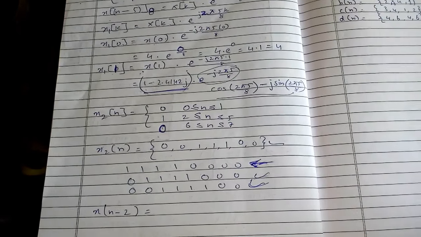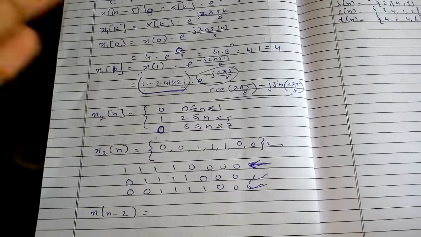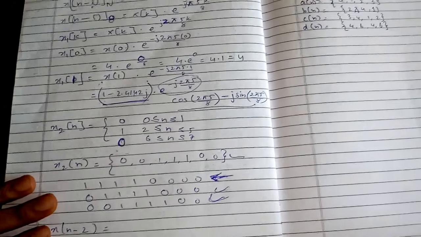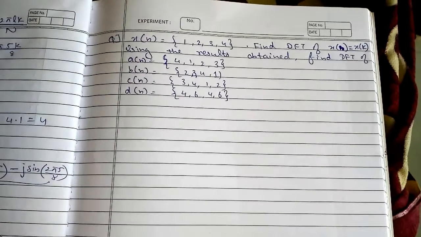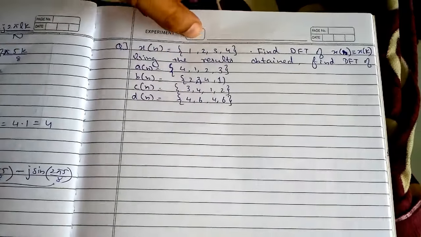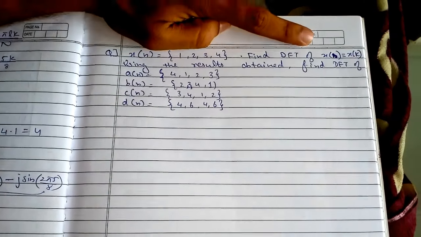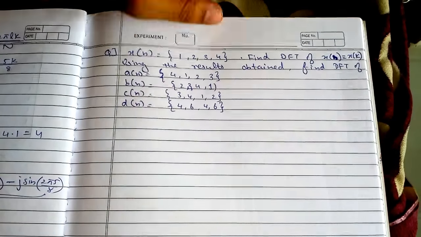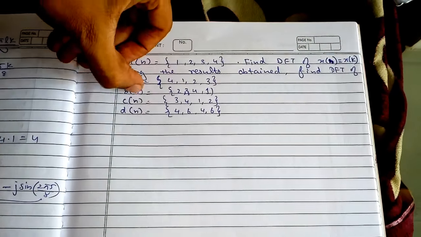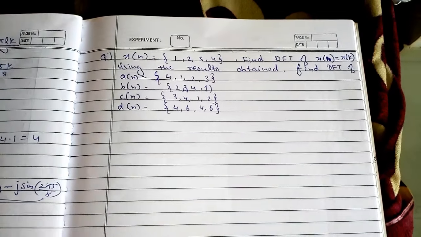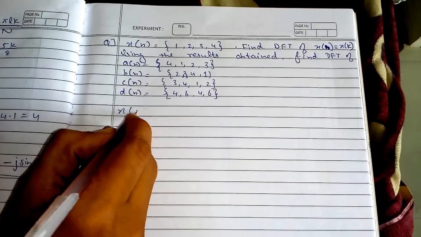Now with this we end this question. Let's move on to the next question. Very much similar, actually. I am given that x of n is 1 2 3 4, and I am told to find the DFT of x of n, which is basically x of k, and using the results obtained I have to calculate values for all these. First thing, write x of n.